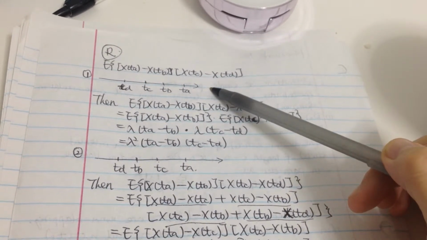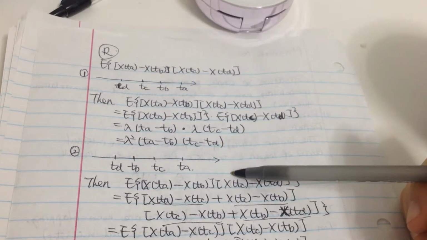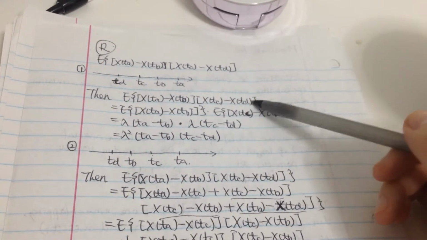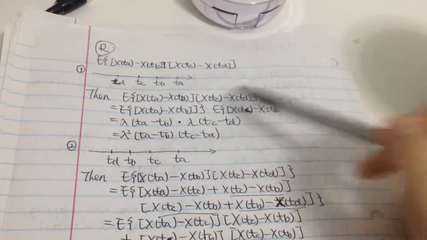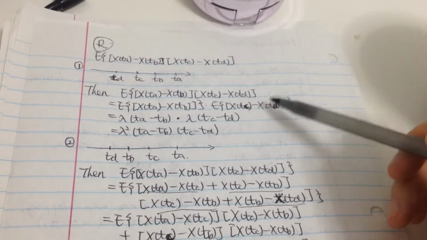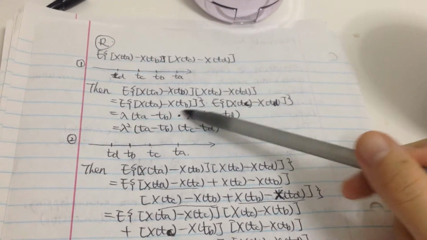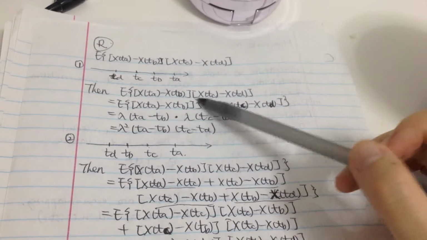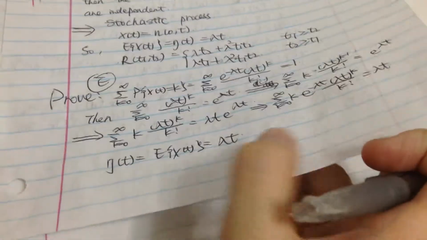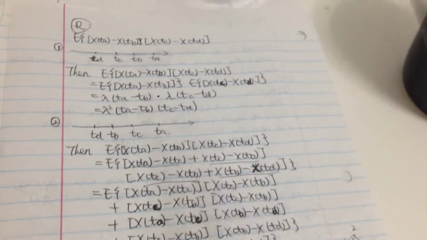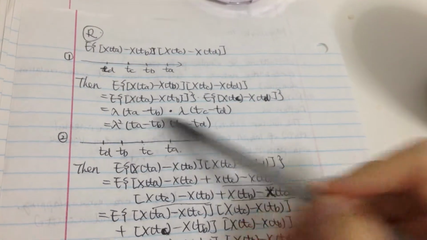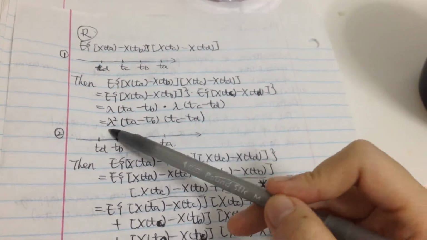This is the first situation and this is the second situation. In the first situation, we could just separate these two because they are non-overlapping. So from the thing we just got from here, we could easily write down these two. Later, this is the result.